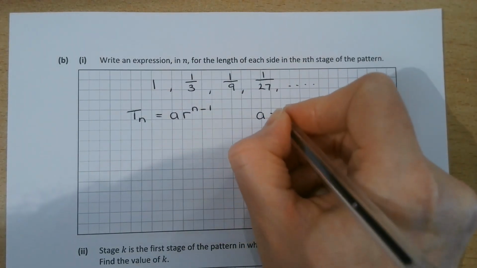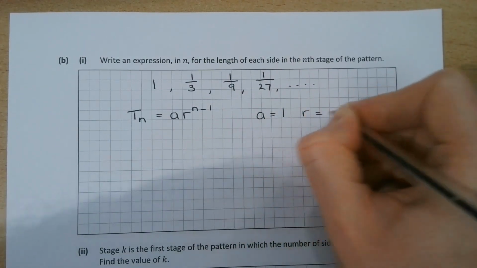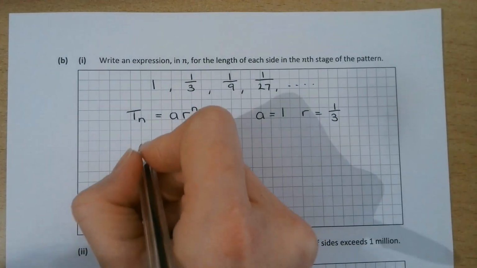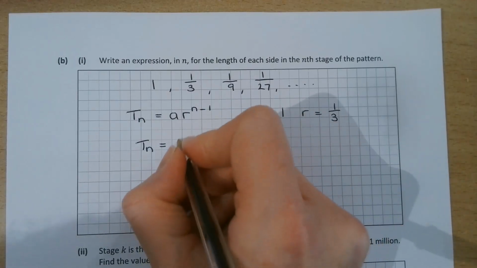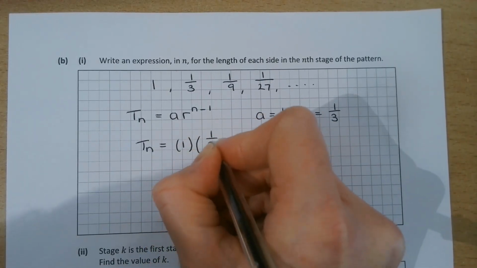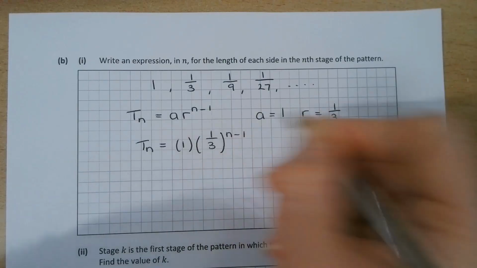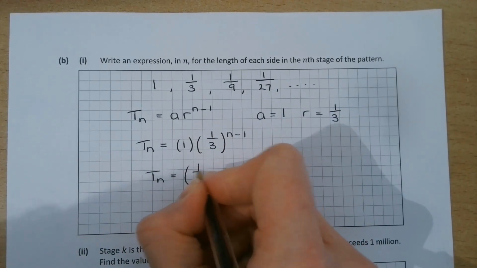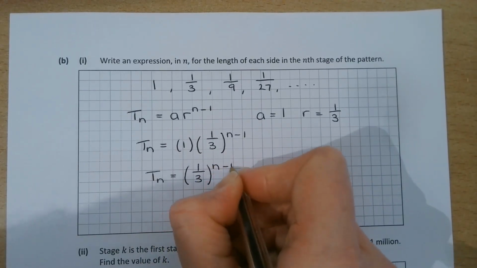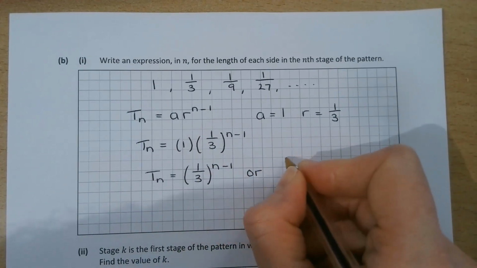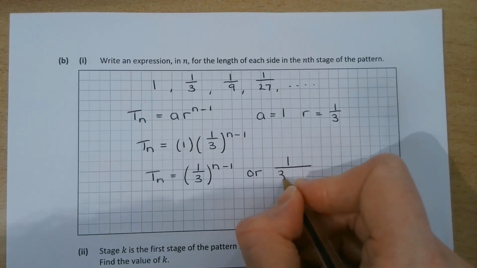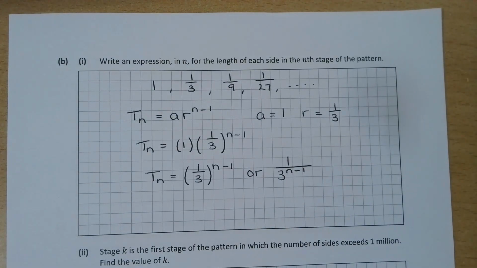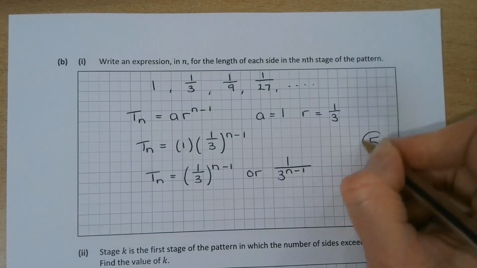Our first term here is 1, and r is 1/3, so our common ratio is 1/3. So Tn will be equal to 1 times 1/3 to the power of n minus 1, so Tn is 1/3 to the power of n minus 1, or you could write that as (1/3) to the power of n minus 1. Either way. And that question is worth 5 marks.